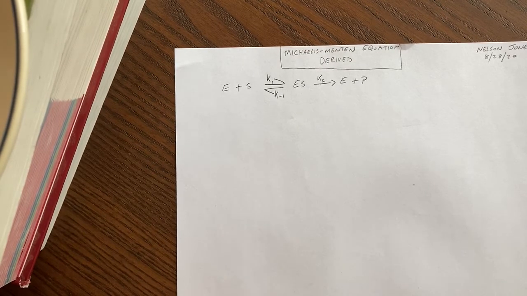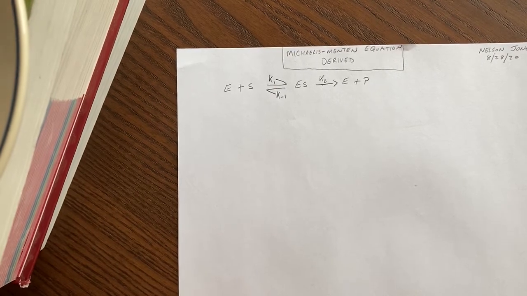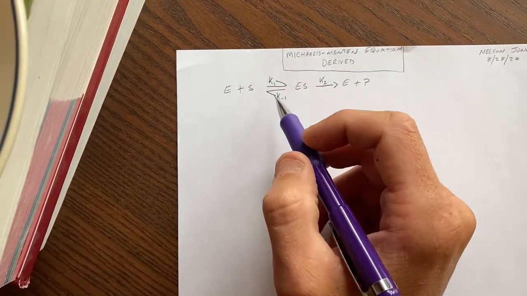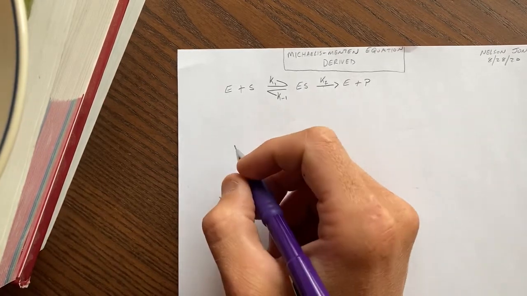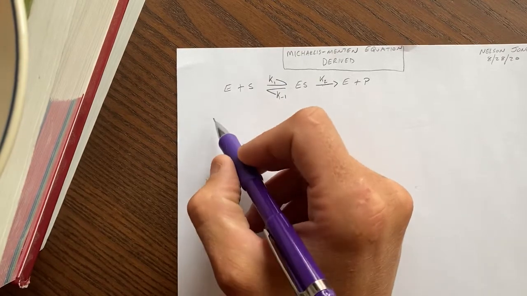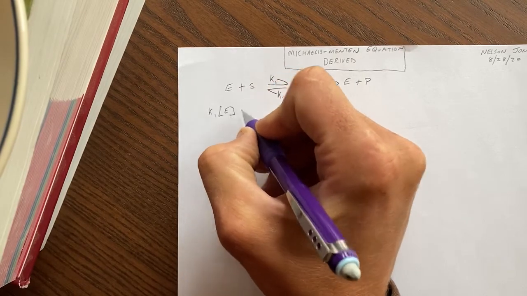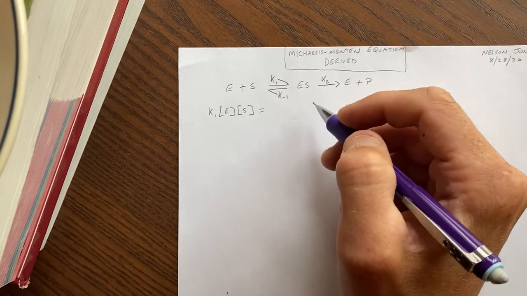And here we're going to start with our first assumption, and that's called the steady state assumption. And that's that the rate of formation is equal to the rate of dissociation. So our rate of formation, that is our enzyme and substrate forming into the enzyme substrate complex, is K1 times enzyme times substrate, and that is going to be equal to our rate of dissociation.